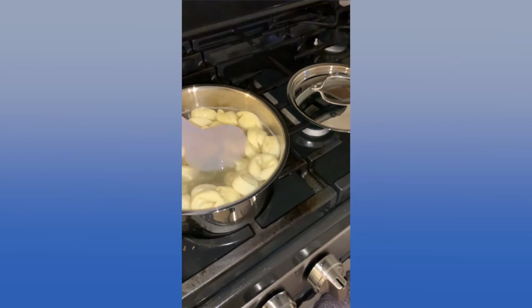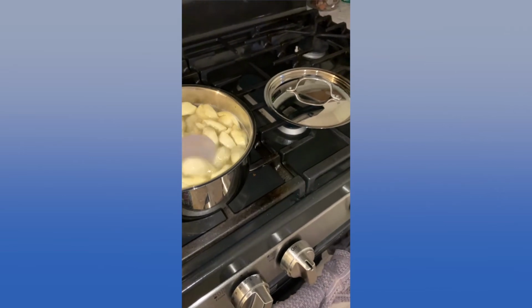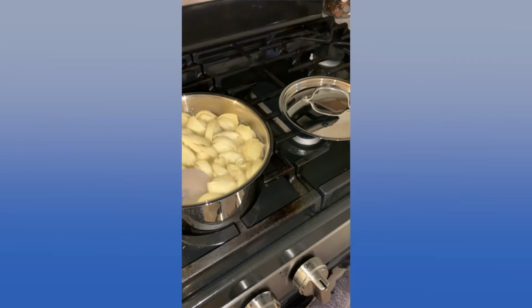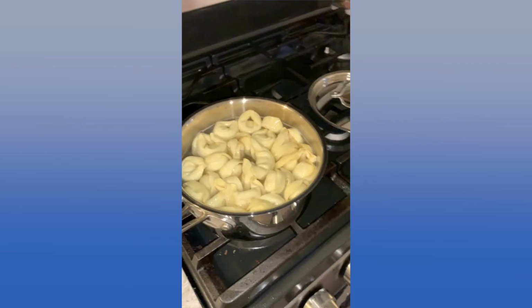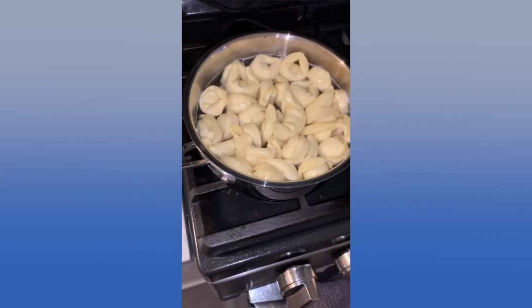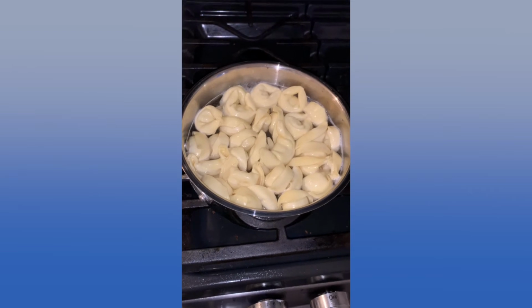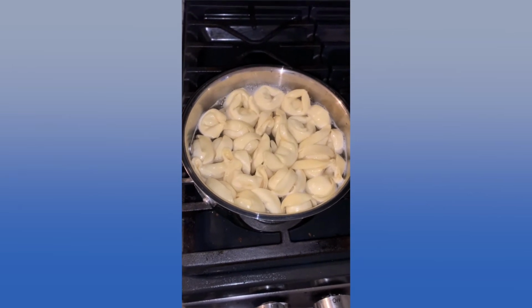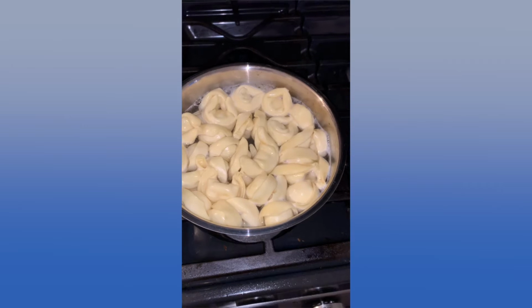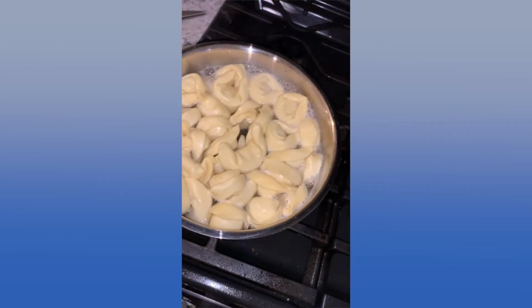But they are really yummy because they have cheese inside, and I love cheese. I love cheese ravioli. If you like cheese ravioli, you would like these, because tortellini is just another form of ravioli, just a different shape. So these are going to cook for about, I don't know, maybe 5 minutes or so.